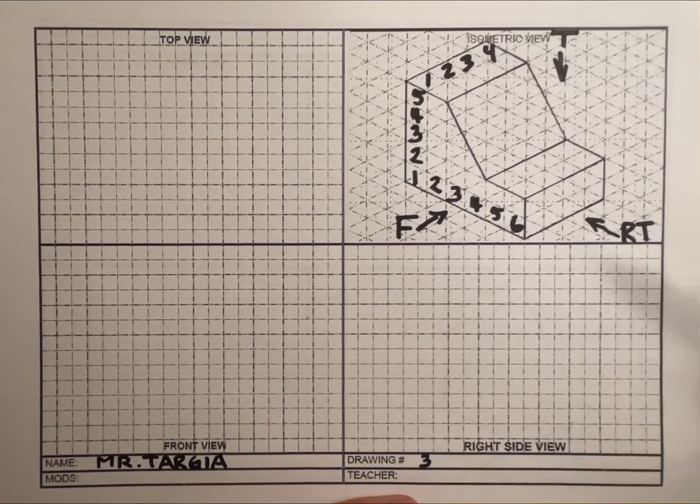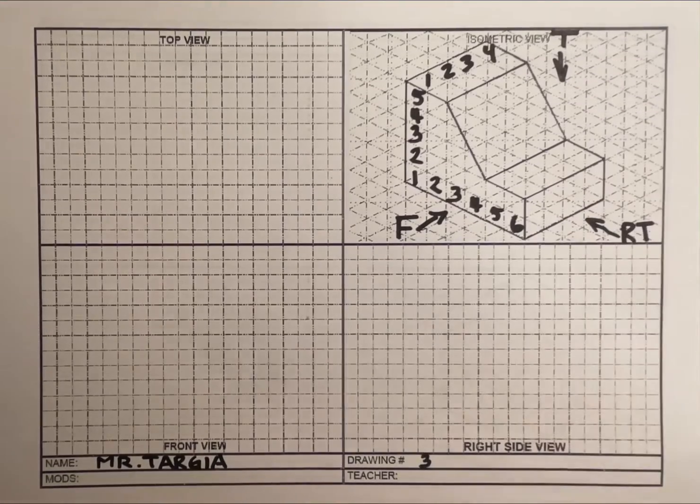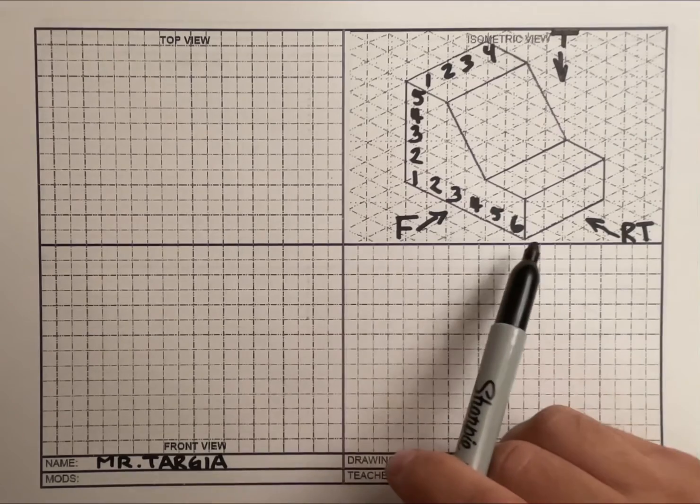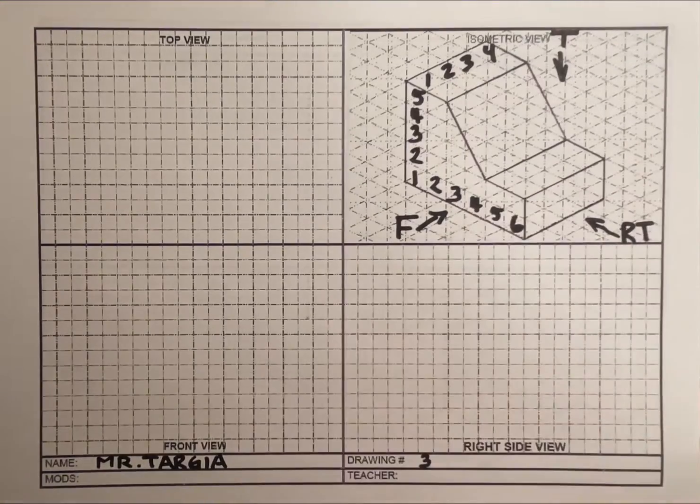Okay, on this next demonstration, I'm going to show you how to take this isometric shape and convert it into orthographic projection in the front, the top, and the right side views. So before we start, let's take a look at the shape. It is 6 blocks long in the front, 5 blocks tall, and 4 blocks wide.